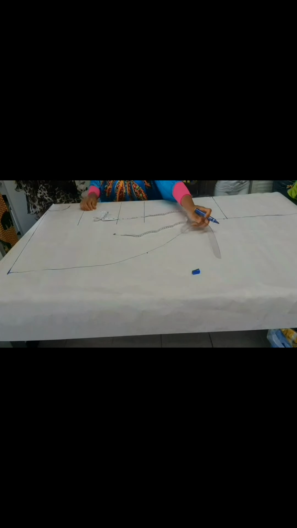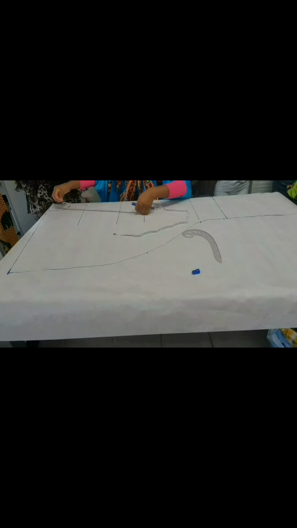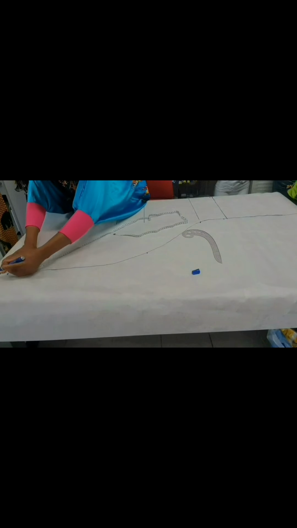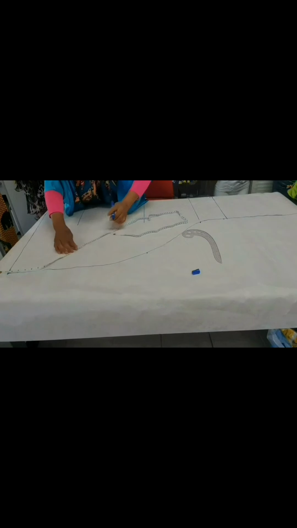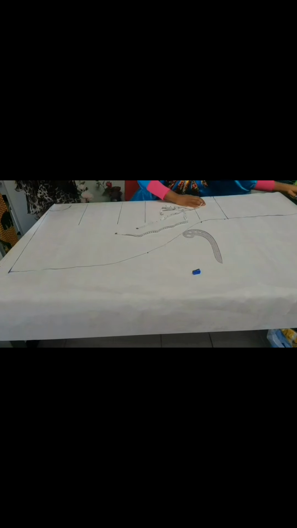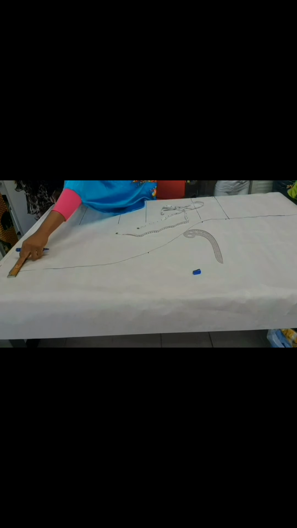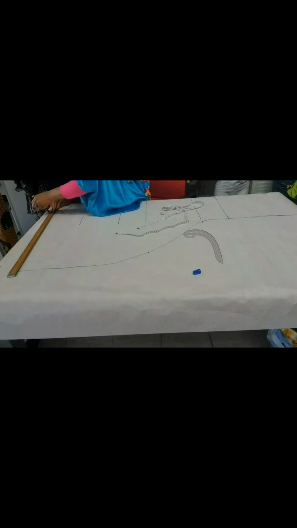This is the neck opening. So from the shoulder, I came down 1.5 inches at the end of the 27 length. Then with your long ruler, slide to the 3.5 inches of the opening.